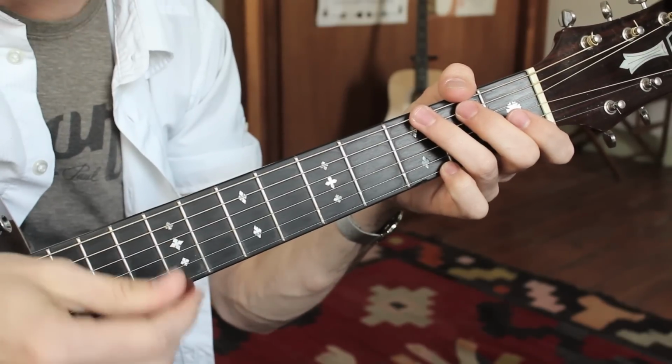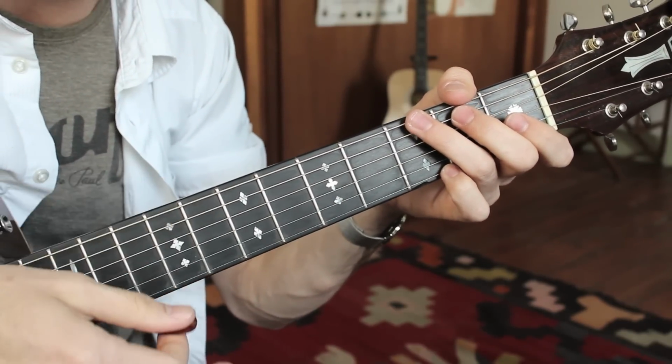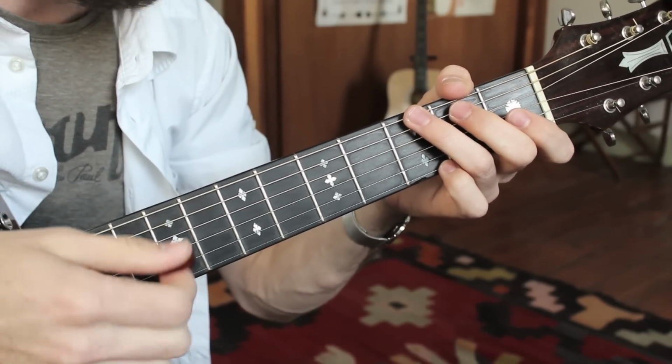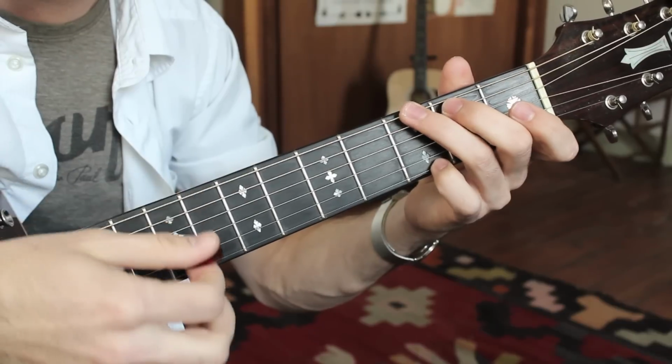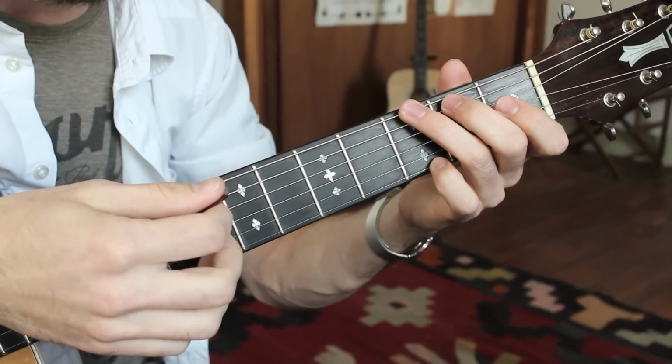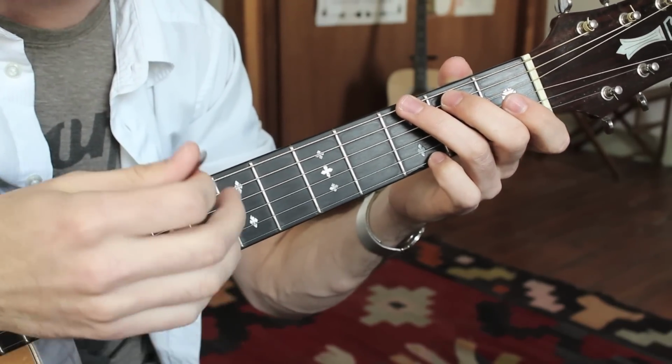Okay, now that you have those simple chord shapes down, we're ready to go over the structure of the song and also the strumming pattern. So it's going to start off with the G major chord, and we're just strumming down, down, up, up, down, up. This is a pattern that I call the pop strumming pattern.